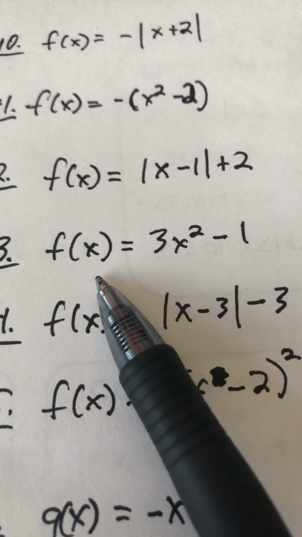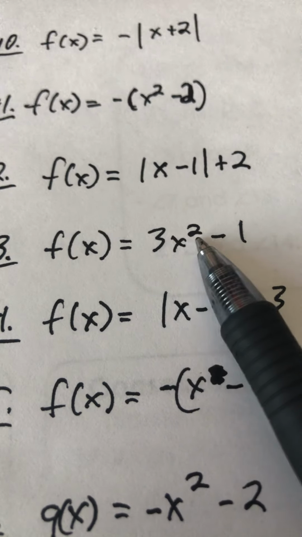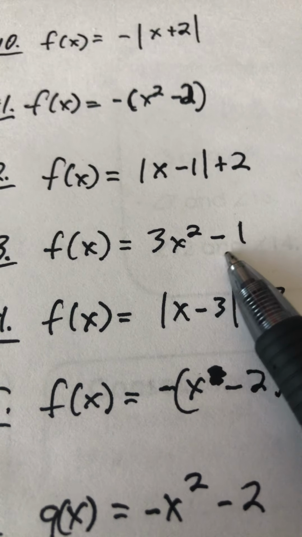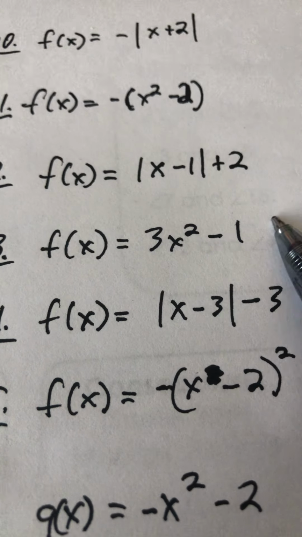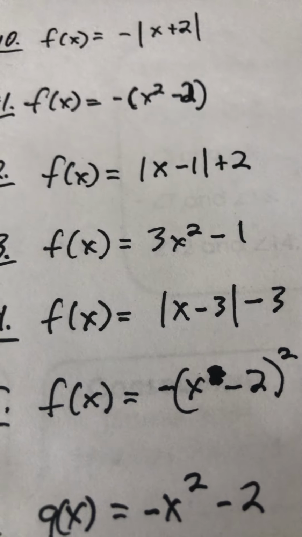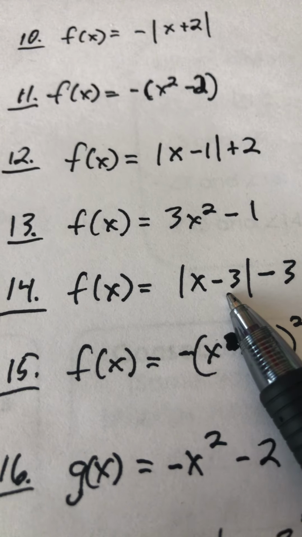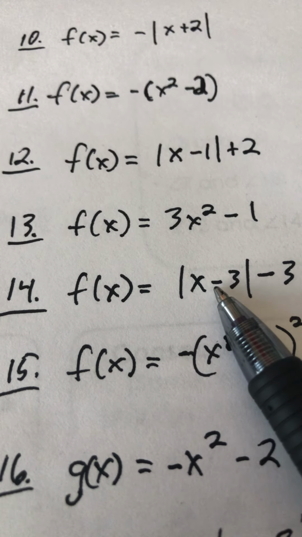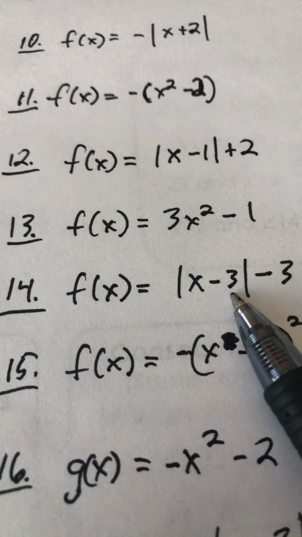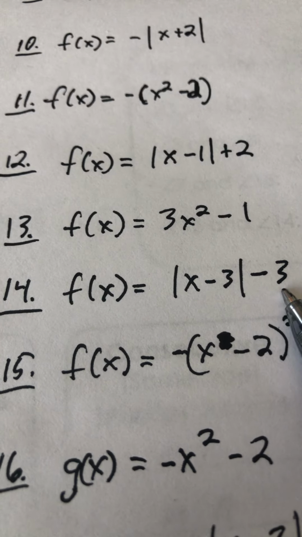Expand vertically by a factor of 3. So I'm going to multiply it by 3 and translate down 1 unit. So I have that -1. I don't have it in parentheses or anything, and the squared isn't out here, so it's not going to go right to left, it's going to go up and down. So this is down 1. And 14, I'm translating right 3 units, and this was the absolute value of x, so I go -3 on the inside of the absolute value bars, that's right to left, and then on the outside is the up and down, so I go down 3 units, so down 3.